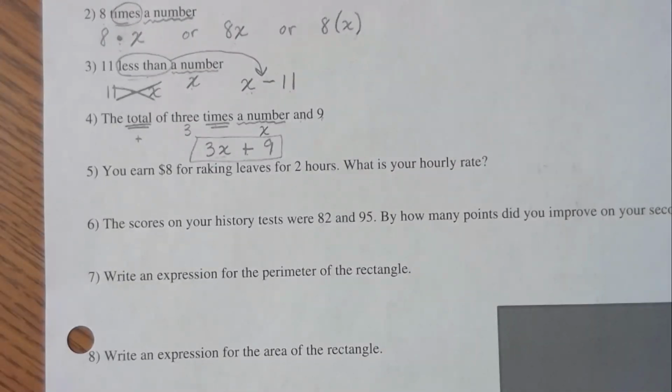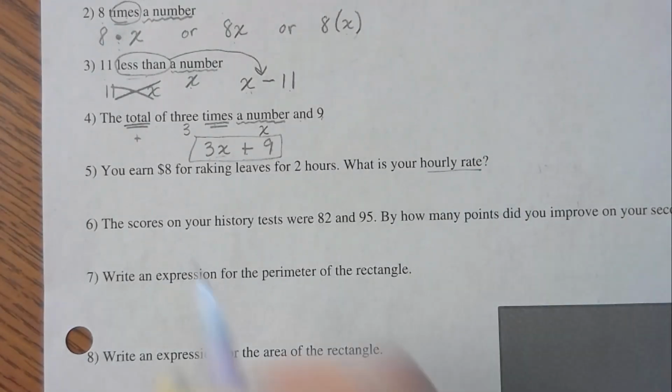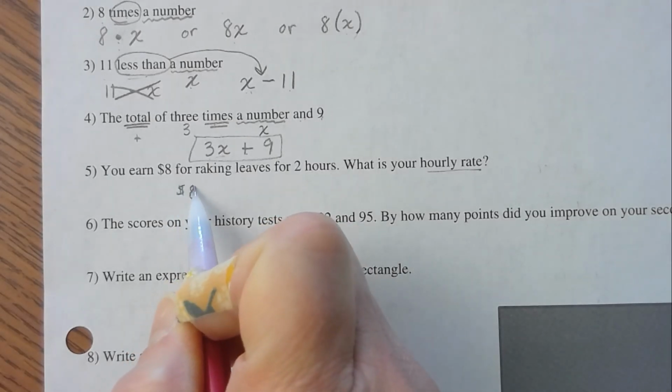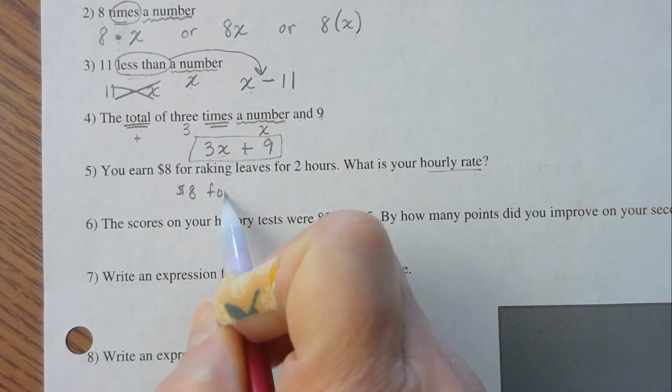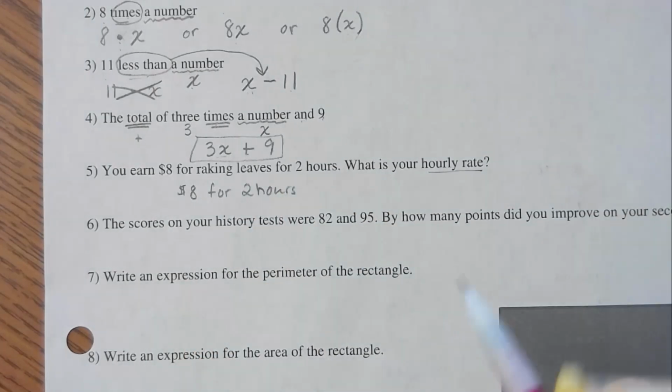The next one, you earn $8 for raking leaves for 2 hours. What is your hourly rate? So I earn $8 for 2 hours of work.